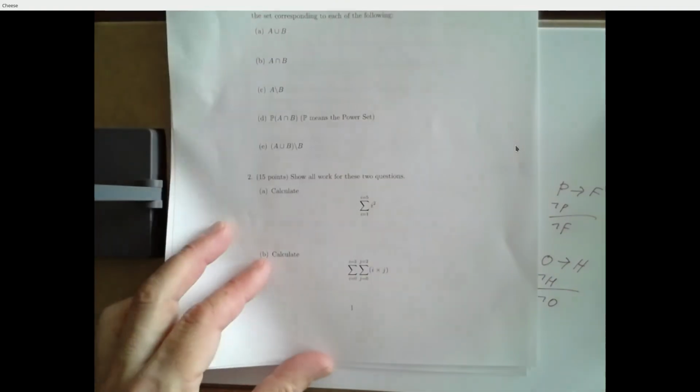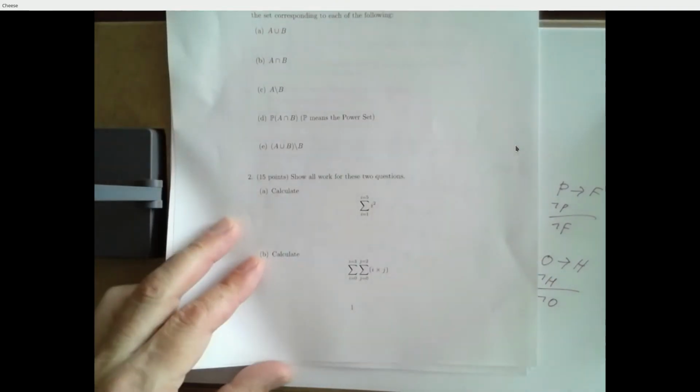What are the first pages of questions? Any issues on the set theory? Modulo, like typos and stuff, that should be straightforward. Let's do these really quickly.